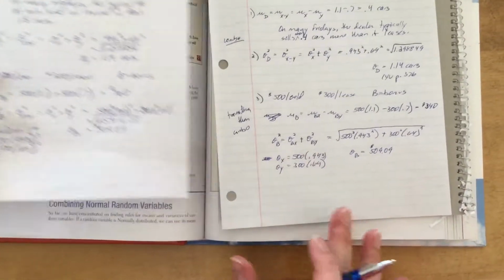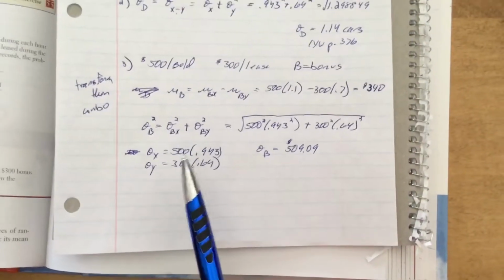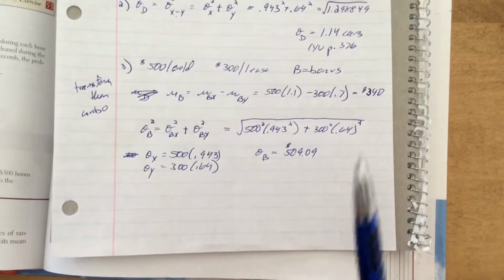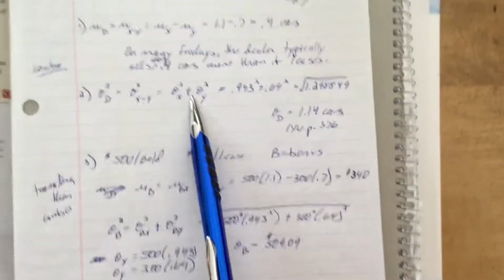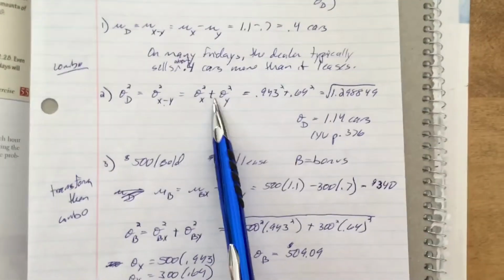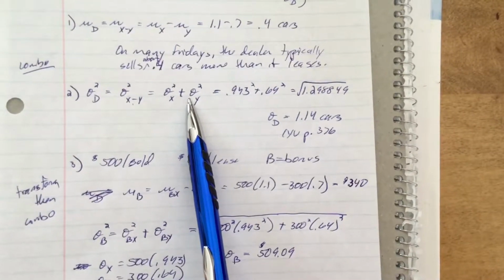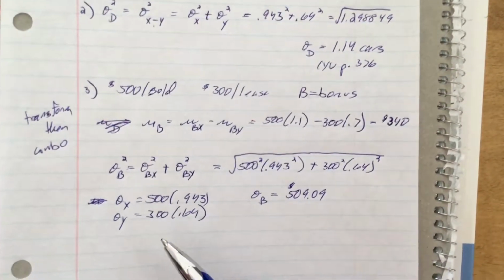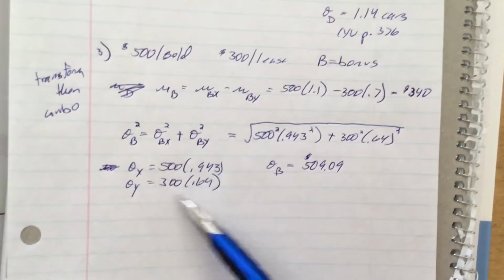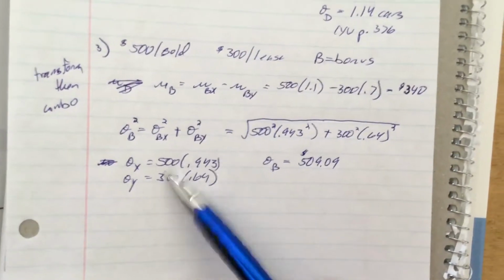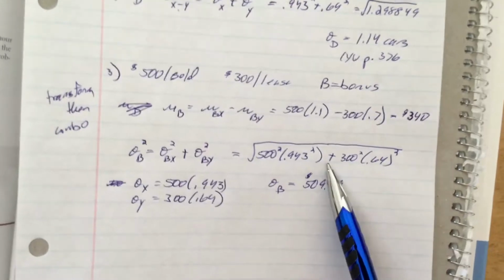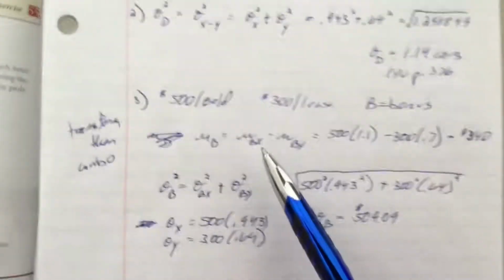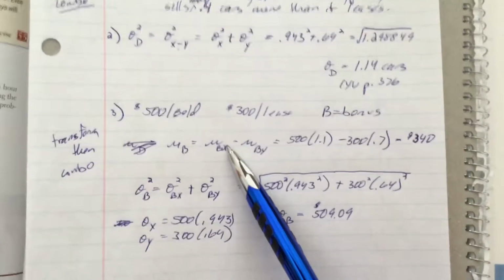Okay, so the good thing about standard deviation is it's always addition. Whether you're just doing a combination, addition or subtraction, standard deviation is always adding the variances. And if we're doing a transformation and then a combination, do your transformation first and then square everything to turn them into variances, and it just becomes addition, even though originally we were doing a subtraction.